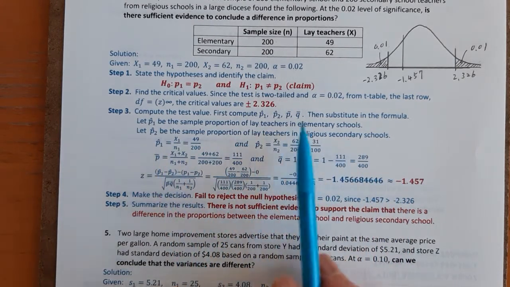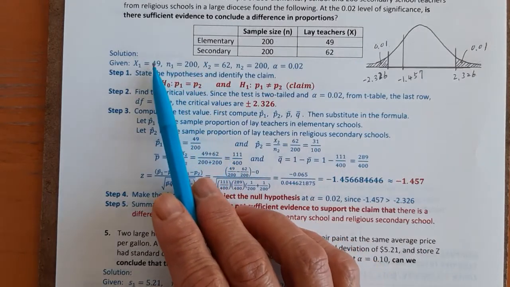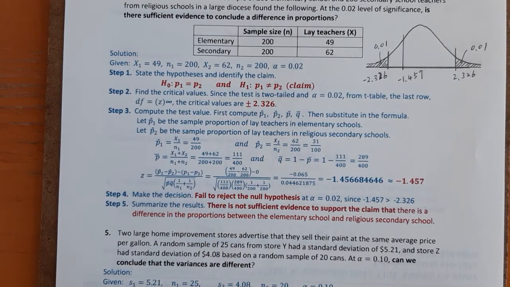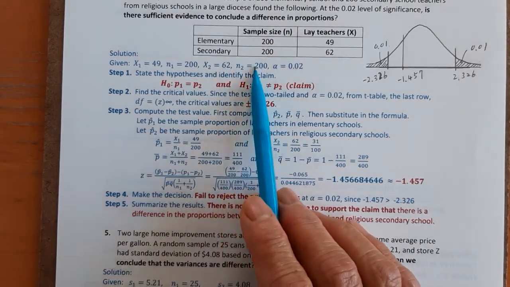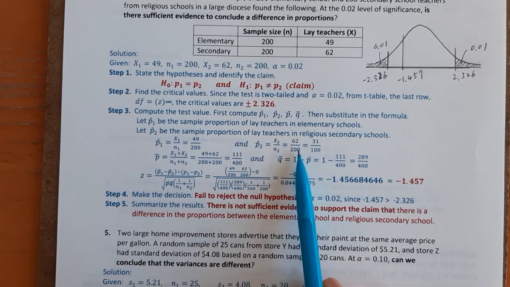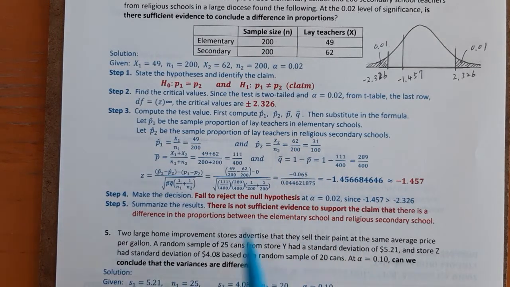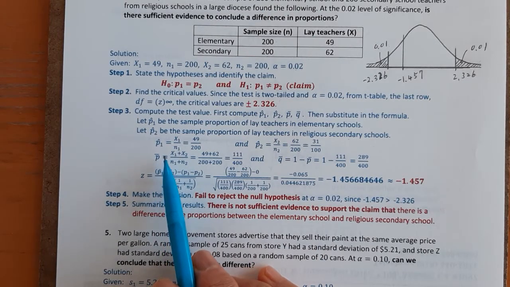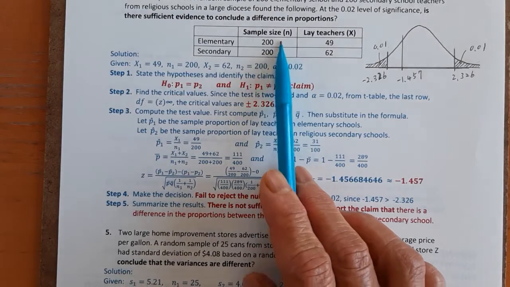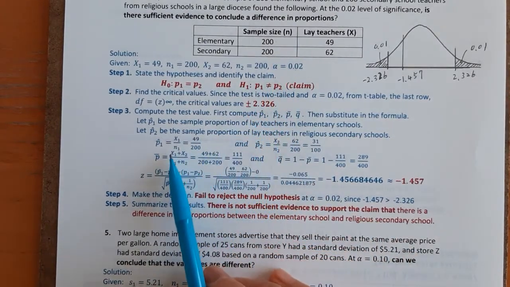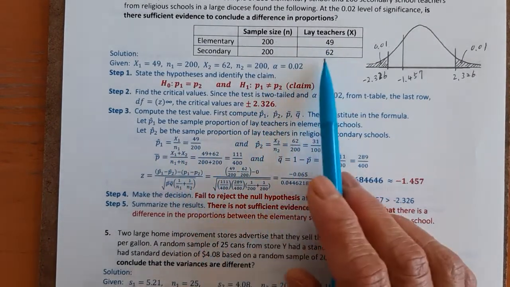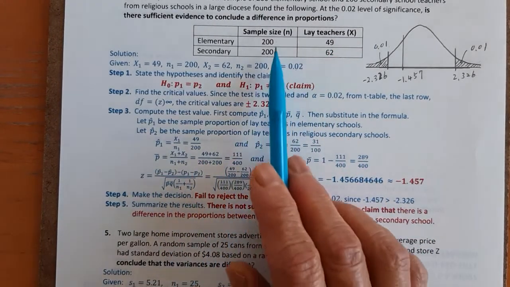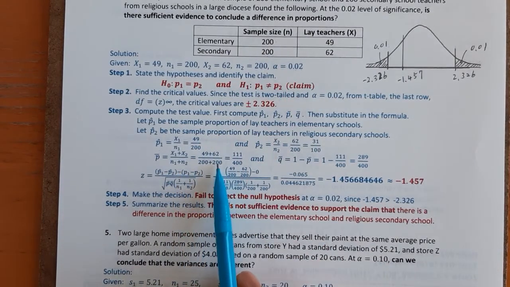So P1 hat is X1 over N1, 49 over 200. And P2 hat is X2 over N2, so it's 62 over 200. The average proportion of the two samples is X1, 49, plus X2, 62, divided by N1, 200, plus N2, 200.